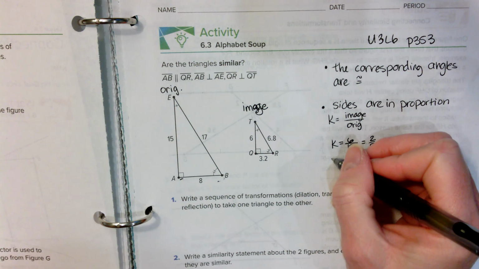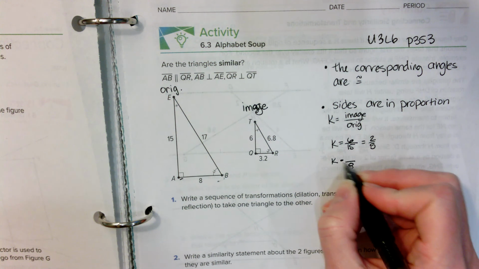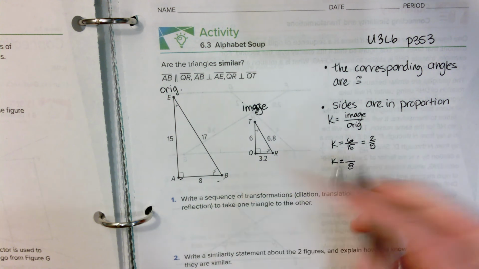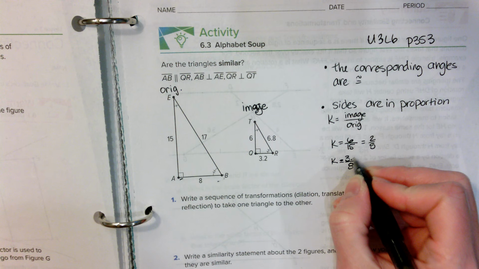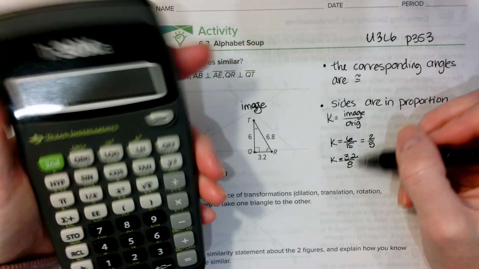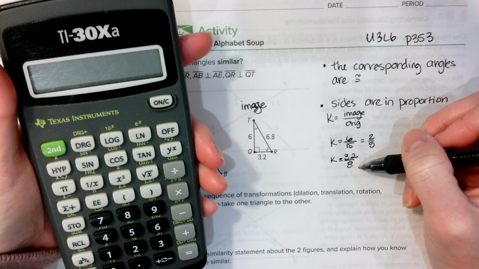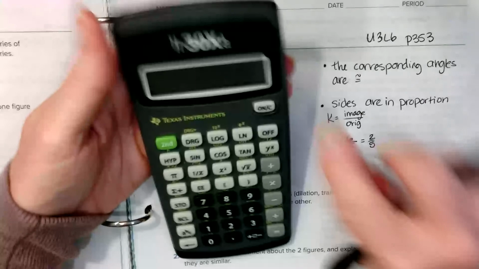So now let's do maybe this side right here that's 8. That's my original. And it goes to a side that's 3.2. So it's kind of hard to see. If I multiply them both by 10, it'd be 32 over 80. You can reduce 32/80 down to 2/5, but I want to show you guys some stuff.